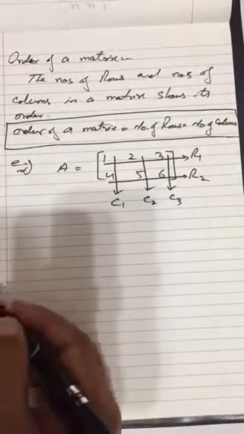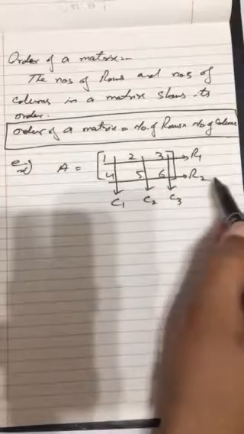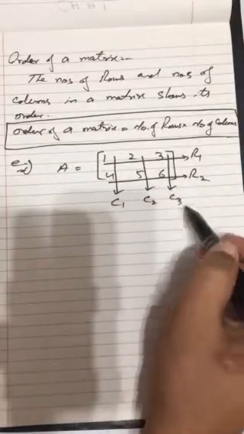So in this matrix I have 2 rows and 3 columns.